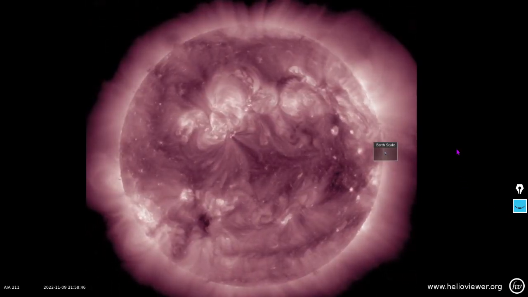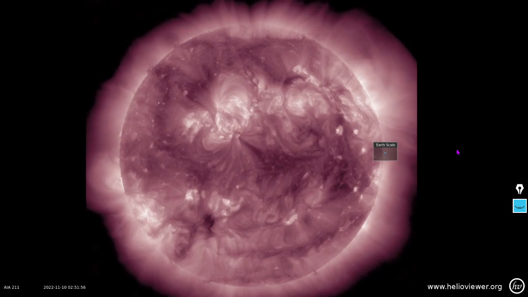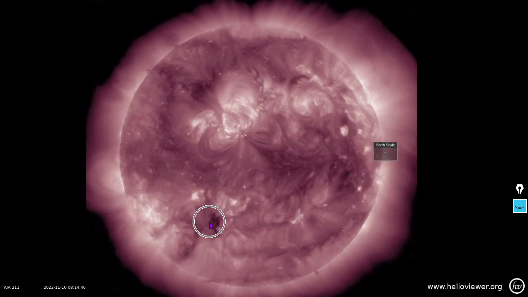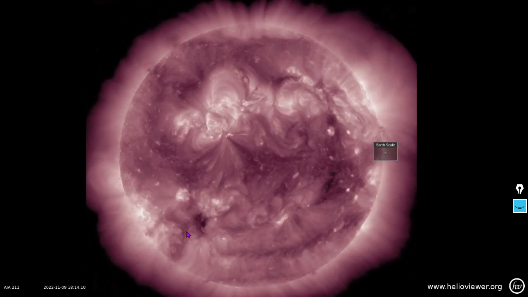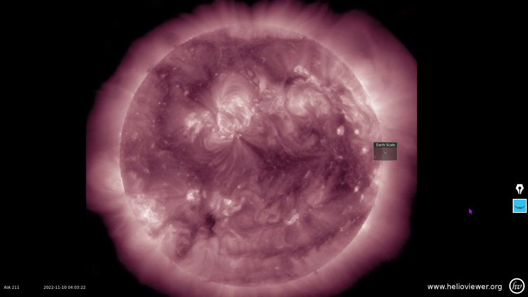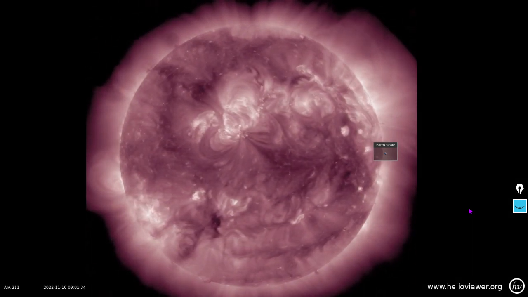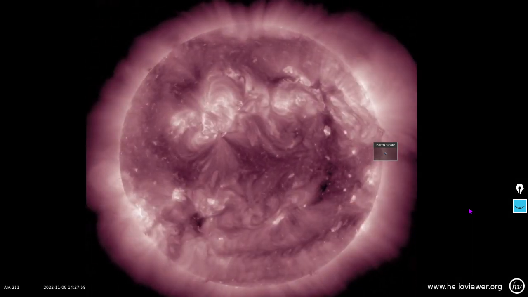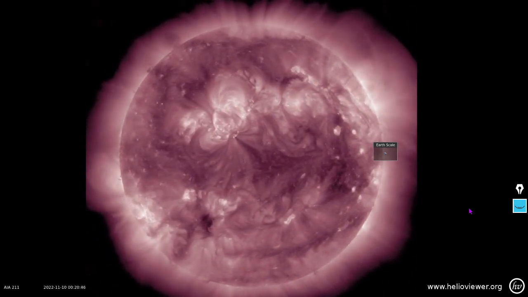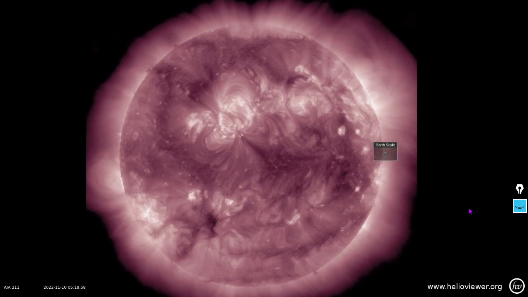And here's the last 24 in 211 angstroms. So this is a North Pole-oriented coronal hole down here, along with this little area right here. That's all North Pole-oriented coronal hole. They are quite minor here. Not expecting really any sort of space weather to be showing up from those. Let's move to sunspots next.